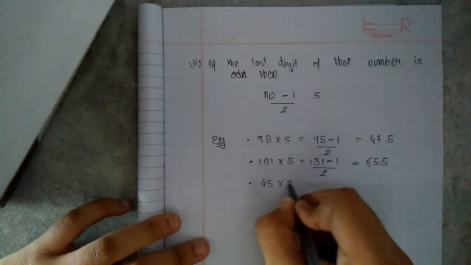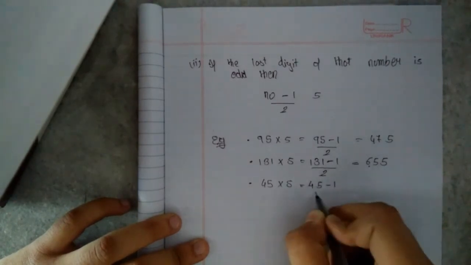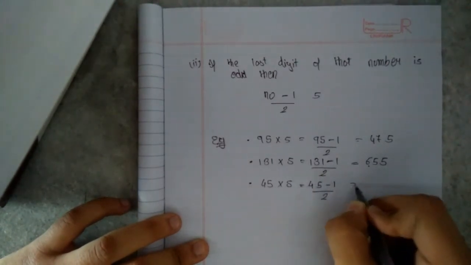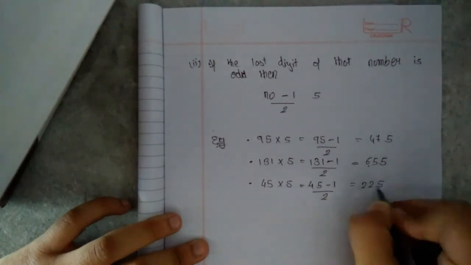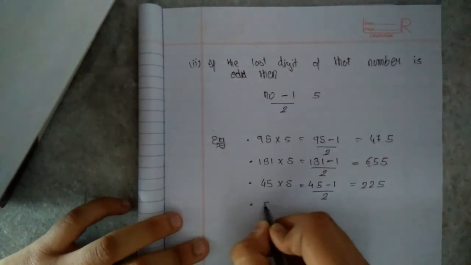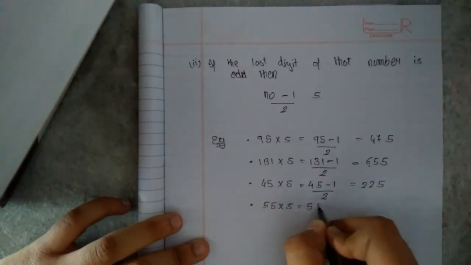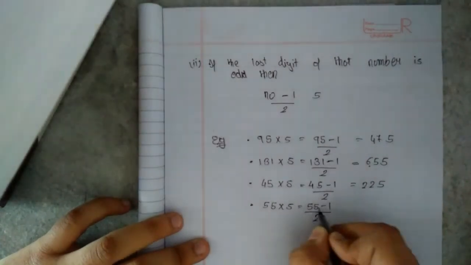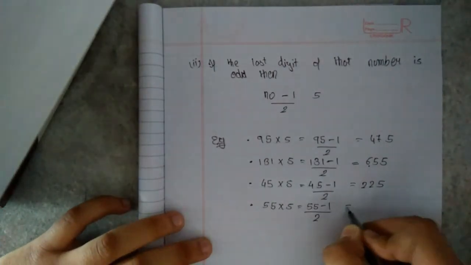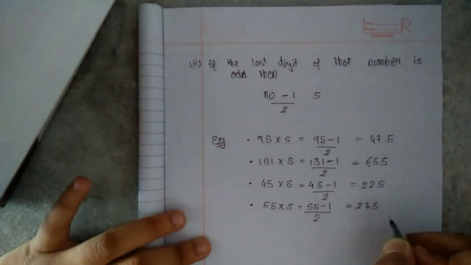45 into 5. 45 minus 1, divided by 2. Minus 1 is 44, divided by 2 is 22, and last 5. 55 into 5. 55 minus 1 means 54. 54 divided by 2 gives 27 and last 5.